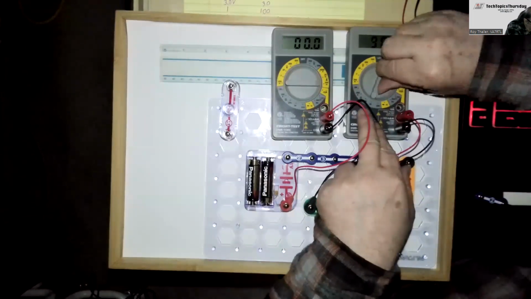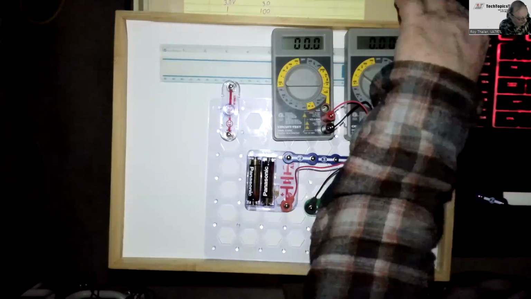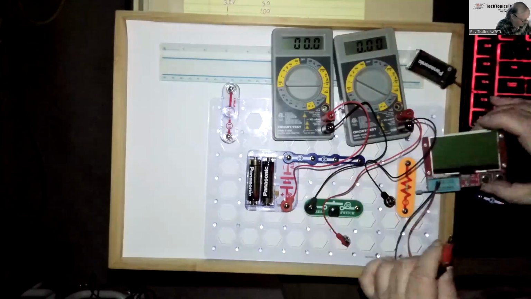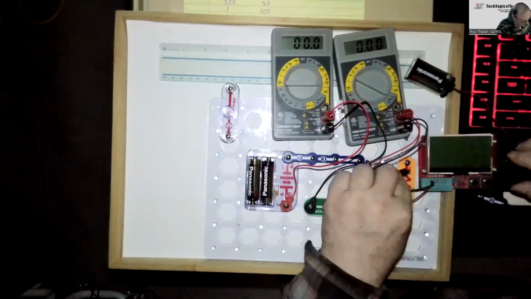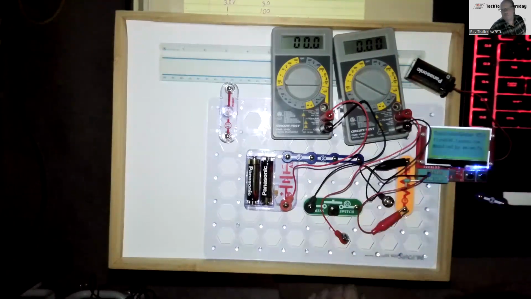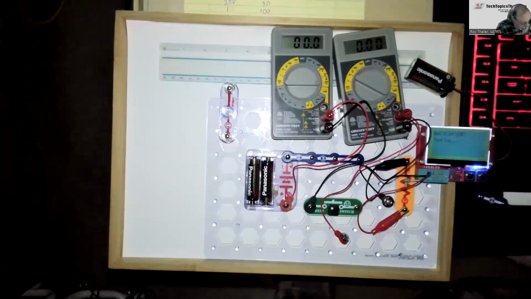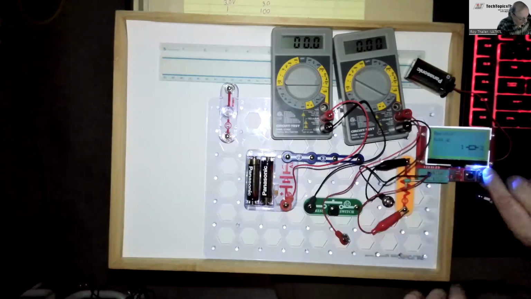So let me turn this one back to voltage, and let's just measure it with our other one. So this one is telling me it's 99.4 ohms, so still within the plus or minus 5% value, so that's good.